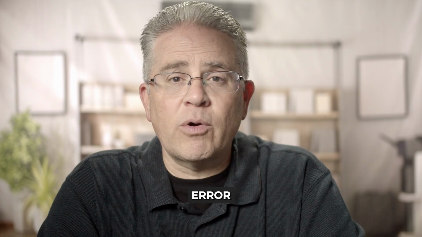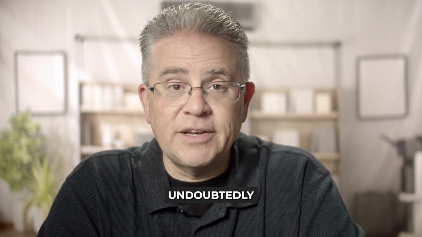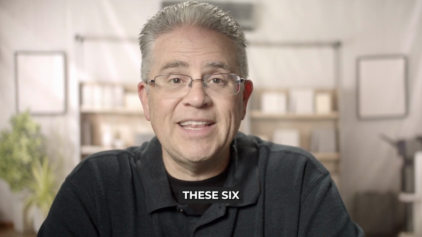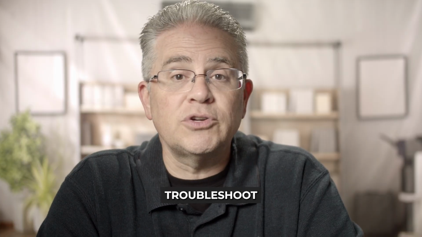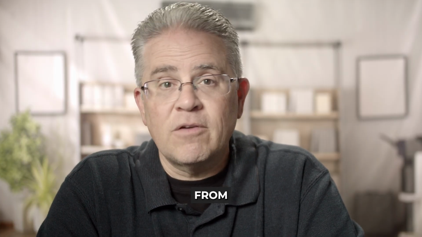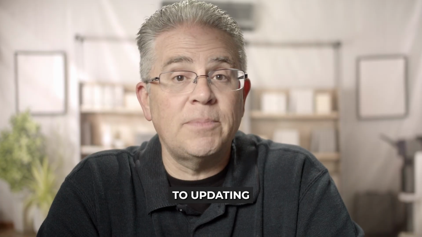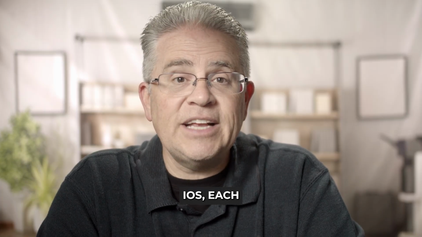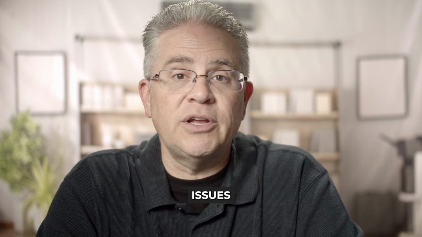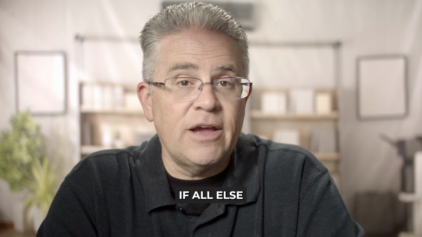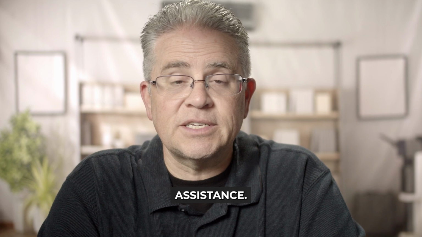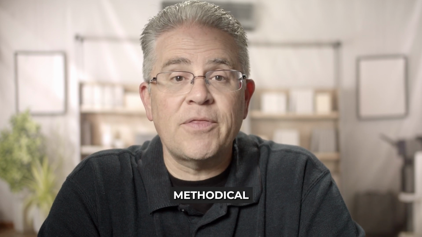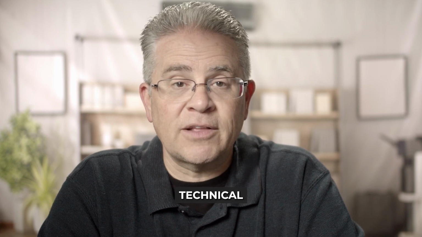Experiencing a login error with DoorDash on your iPhone is undoubtedly annoying, but by following these 6 steps on how to fix login error DoorDash iPhone, you can troubleshoot and resolve the problem efficiently. From checking your internet connection to updating the app and your iOS, each step aims to address common issues that cause login errors. If all else fails, consider contacting DoorDash support for further assistance. Remember, staying patient and methodical is key to resolving technical hiccups.